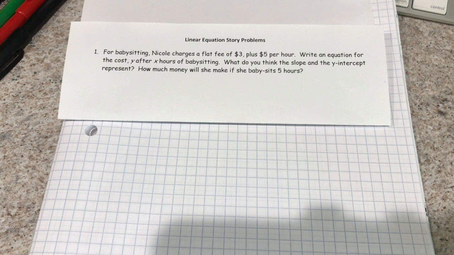For our first example, we have Nicole, who's babysitting. She charges a flat fee of $3 plus $5 per hour. We are going to write an equation to show the cost y after x hours of babysitting. How much will she make if she babysits for 5 hours?